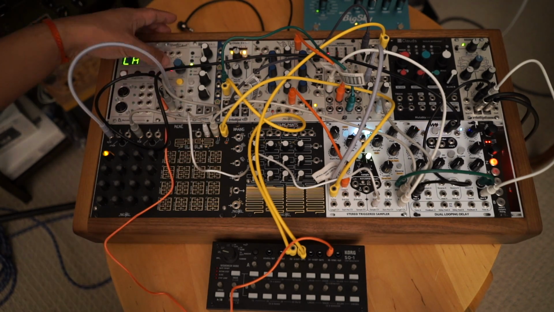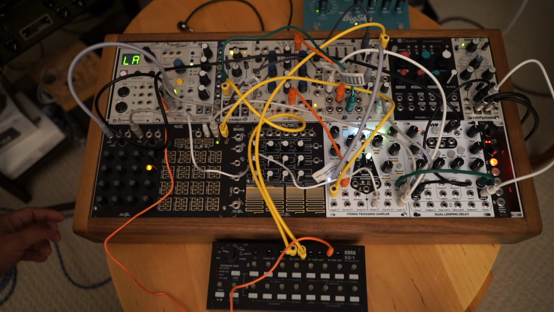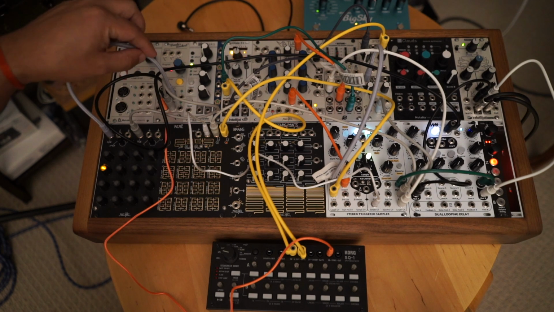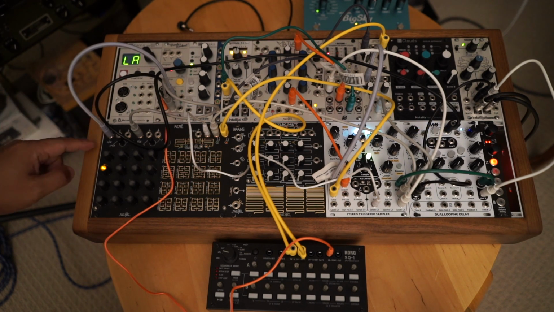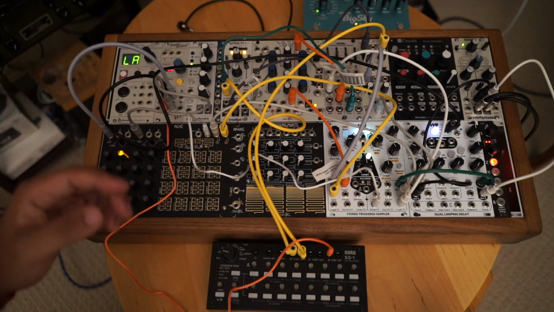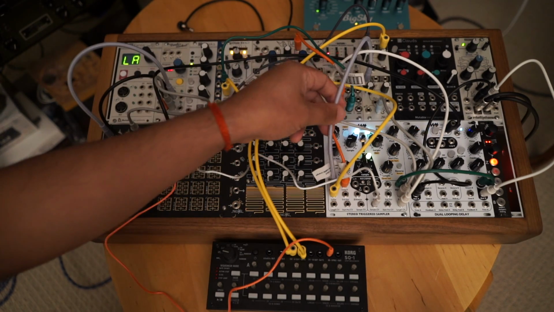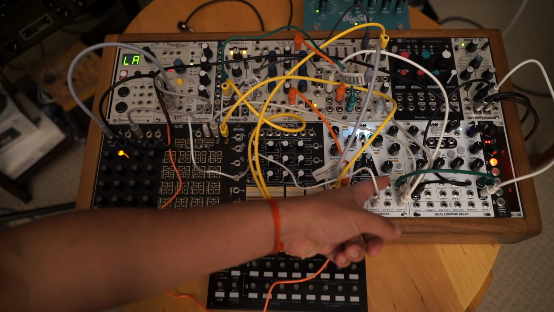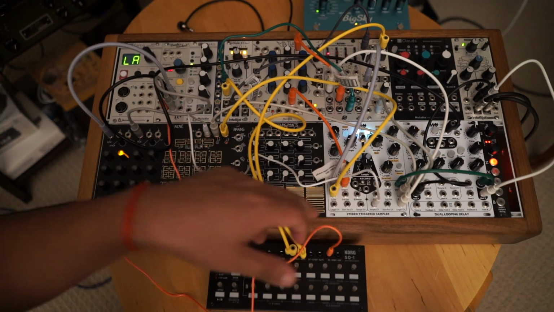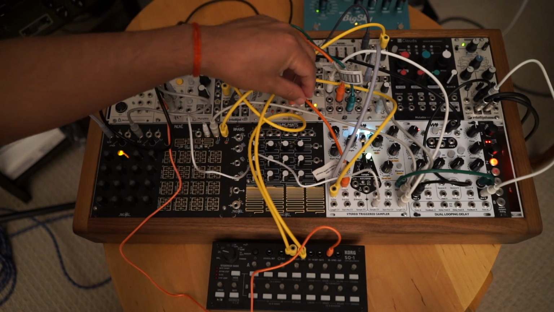This is what it sounds like. So remember, we've got a clock coming from Pamela's Workout into two clocks coming into the X and Y axis. That's why this is all jumping around here. Okay, now to make that a little more interesting, we can modulate the pitch here by using the 1 volt per octave. So that'll make the drum sounds change a little bit.